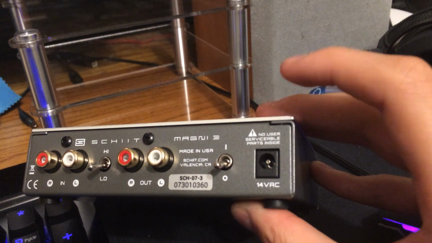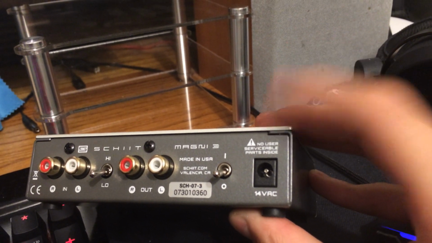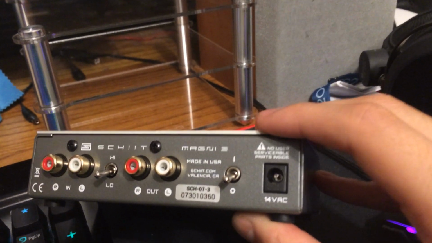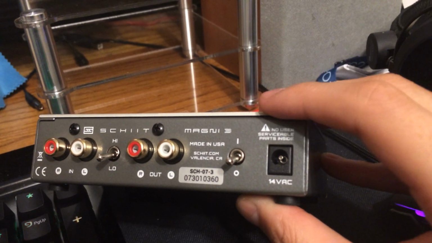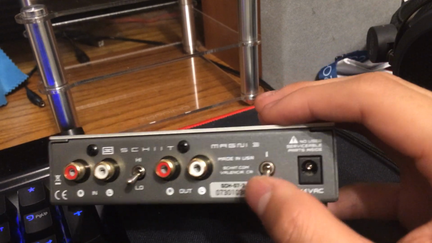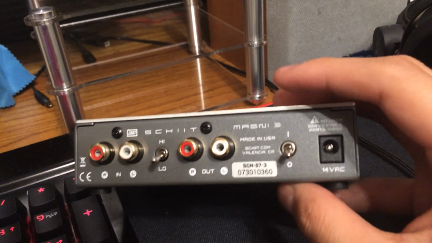By the way, this company is called Schiit. It's called a Schiit Magni 3. That's what this amp is called. Sorry for my language, but that's what the company named it. Whatever. Here is the on and off switch. You know, really clicky, real nice.